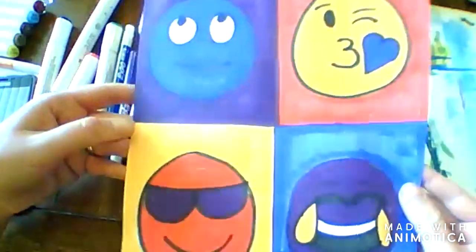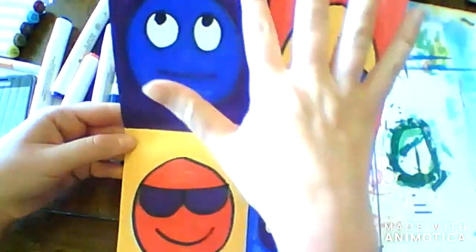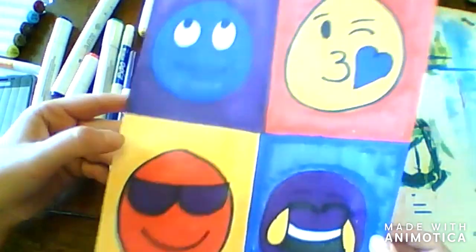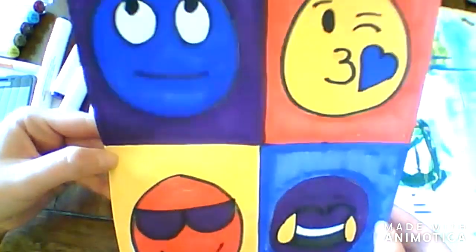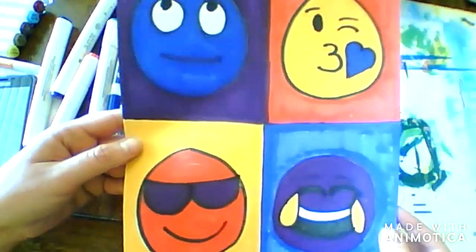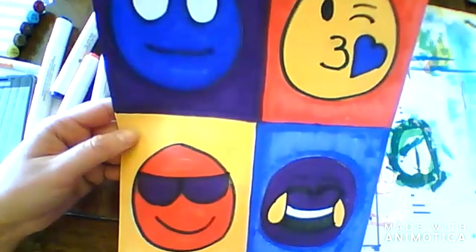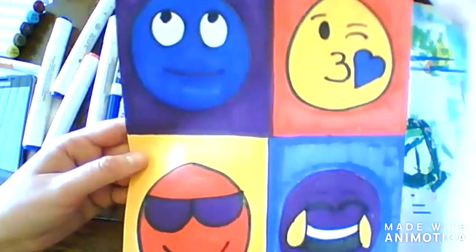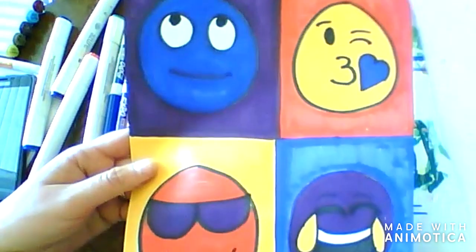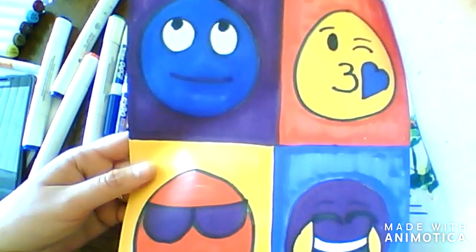Okay, so that's it. So I was going to do a little bit of both in my background, but I changed my mind because I went on autopilot and just couldn't stop coloring the full background. So I can always go back and add stuff if I want, but I'm pretty sure I do not want to do that. So this is it. This is my finished project, guys. What do you think?